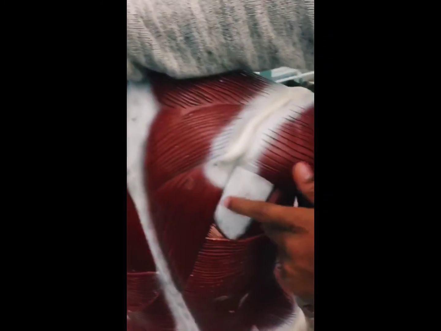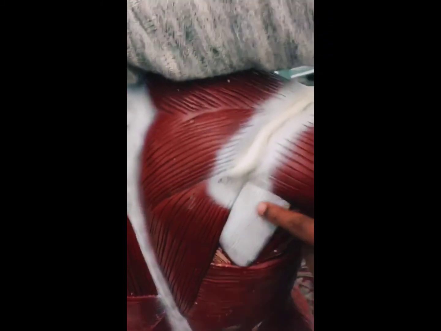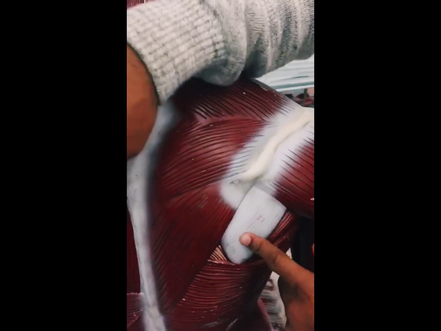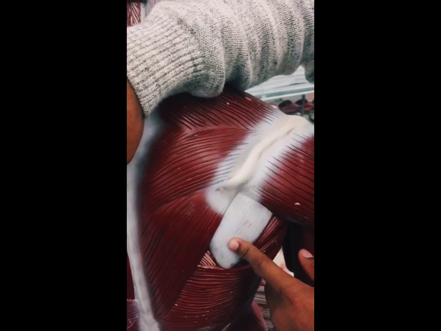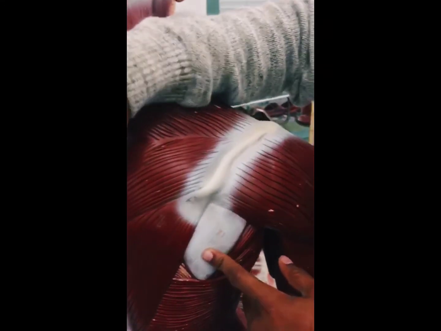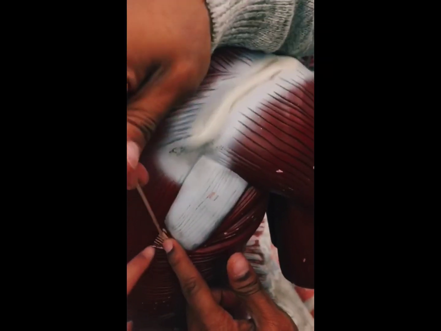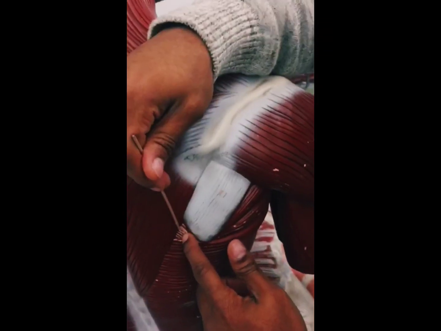Infraspinatus. So this is part of the infraspinatus right here. This one? Yes. Oh, okay. And now, after the infraspinatus, if you go to the medial side, you see what? The rhomboideus major. So from this, if you go to the medial side too, this is part of the rhomboideus major. This is part of the muscle, rhomboideus major.